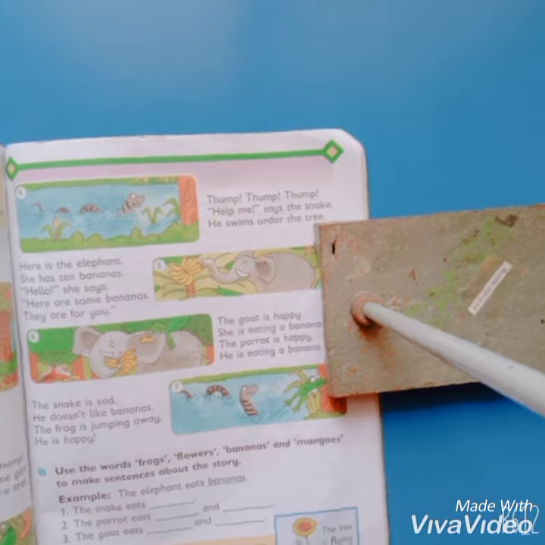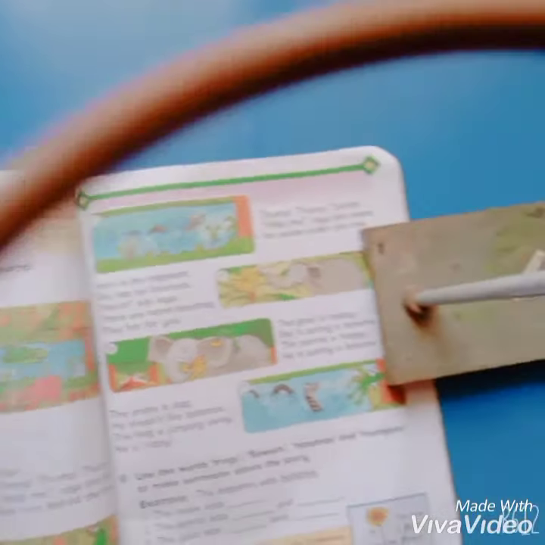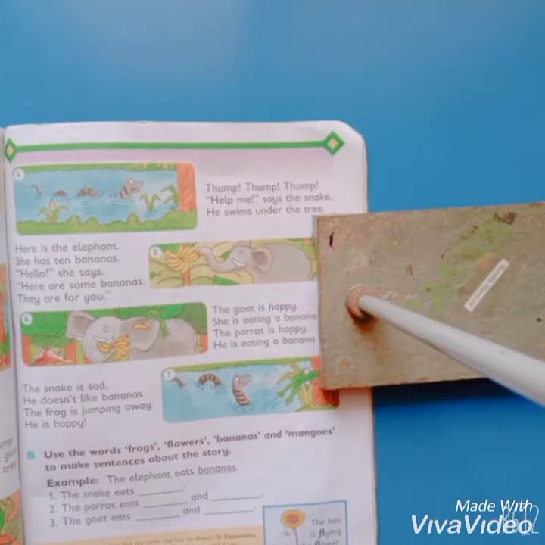Dear kids, today we will read paragraph number 4 and 5 of Unit 15, The Elephant. Firstly, look at the picture. Here's the snake, and snake swims under the tree.